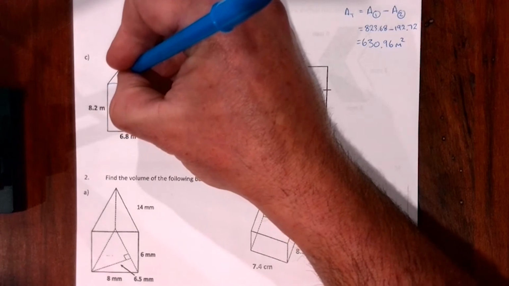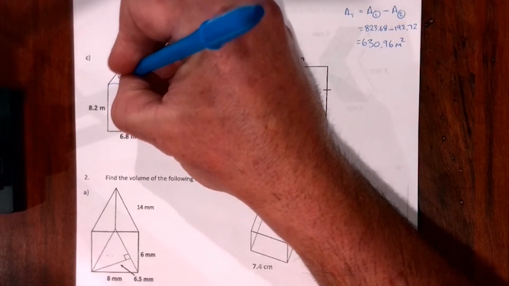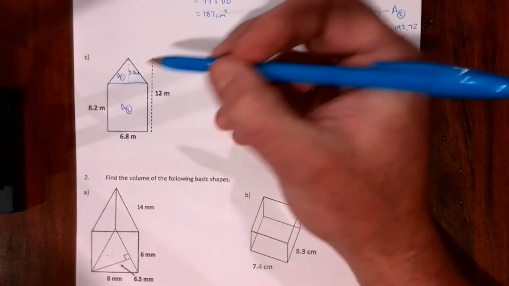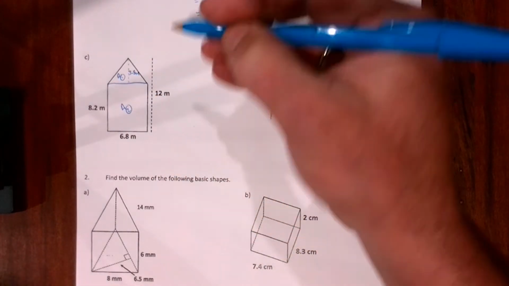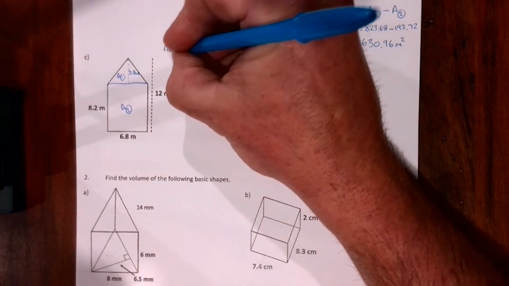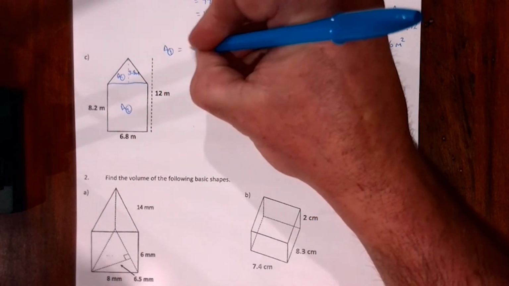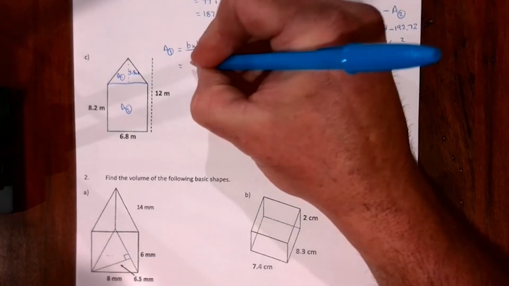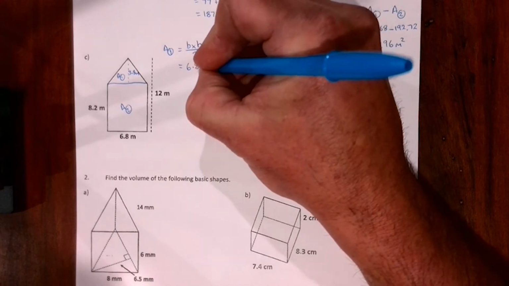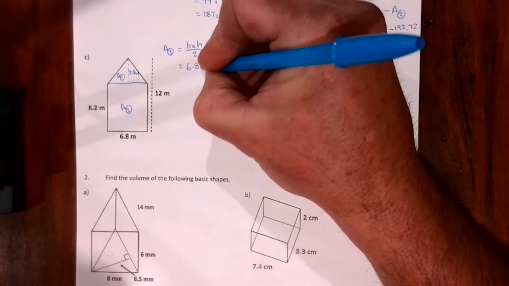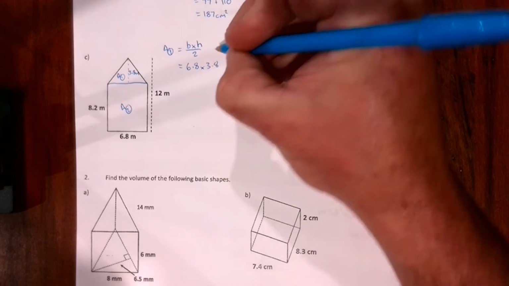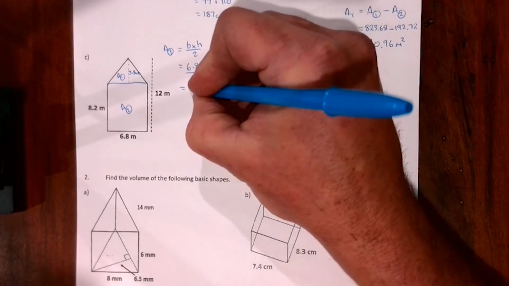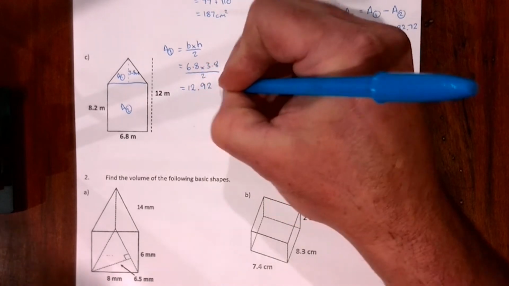So let's go in again. We'll call this one area 1. We'll call this one area 2. We'll work out the area of each and we'll add them together. Area 1 is a triangle, so we're going with the base times height divided by 2 formula, which is going to be 6.8, where I'm getting from here, okay, multiplied by 3.8, all divided by 2. It should give us a total of 12.92 square meters.